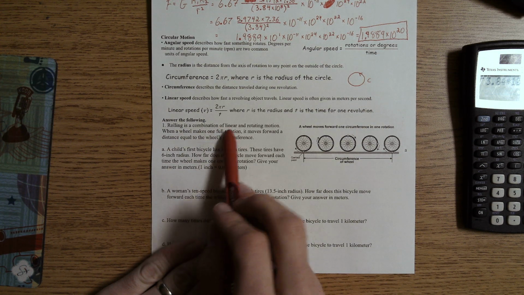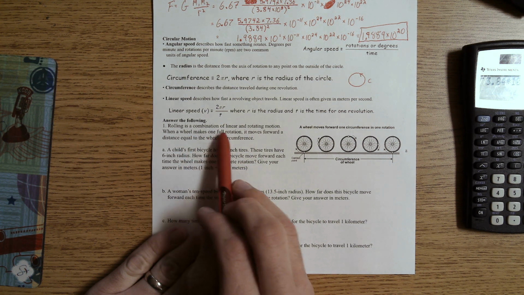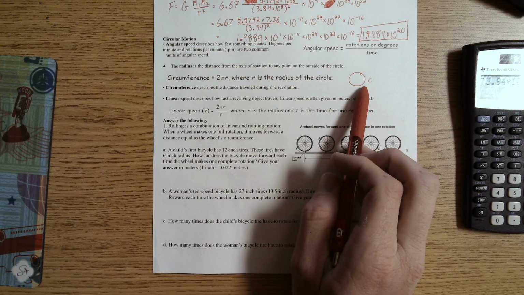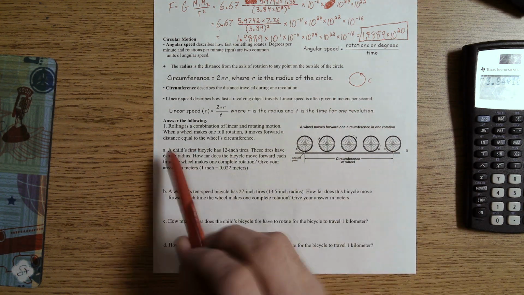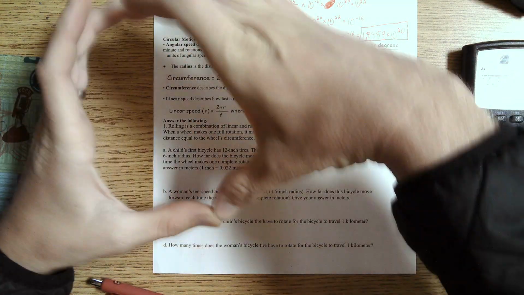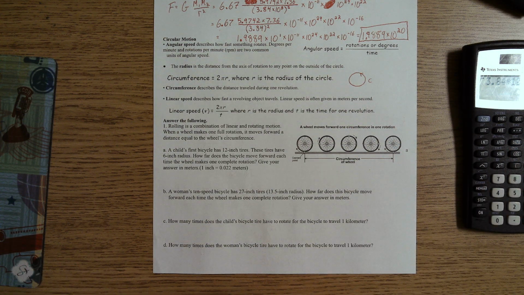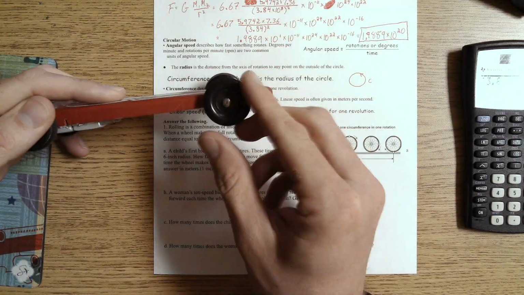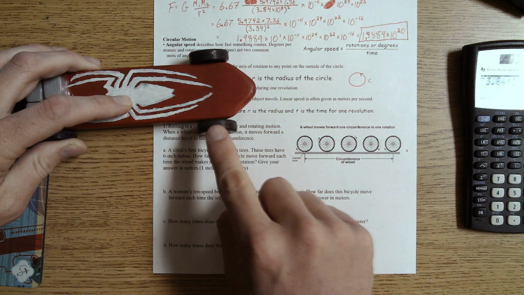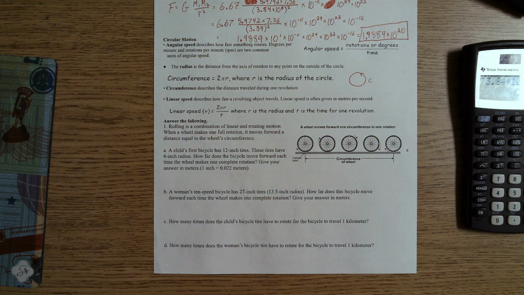We know that rolling is a combination of linear and rotational motion. So when a wheel makes one full rotation, it moves forward a distance equal to, of course, the wheel's circumference. So larger circumference means you're going to go farther with your wheel in one rotation, right? If I have a big giant wheel, it's going to go a lot further in one rotation than a little wheel, such as this wheel on this car. This wheel on this car is not going to go very far if it does one full rotation. So let's see, it goes right there, comes right back around, right there, boom. Okay, smaller wheel.